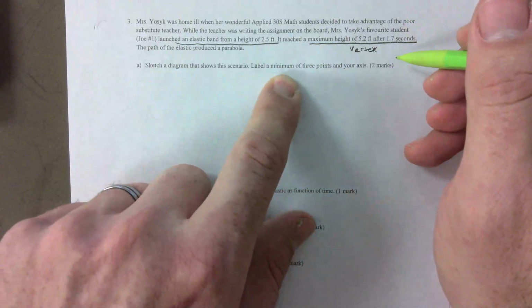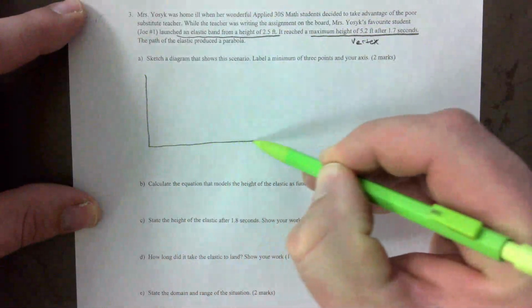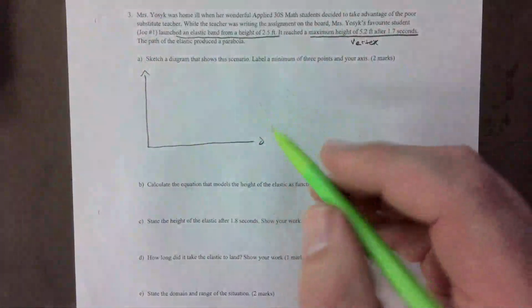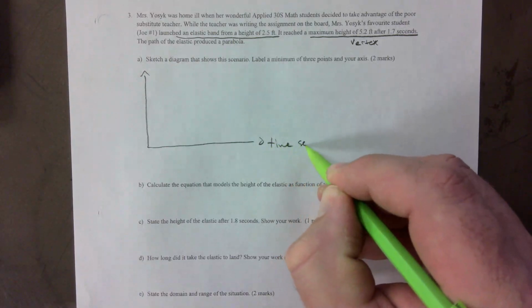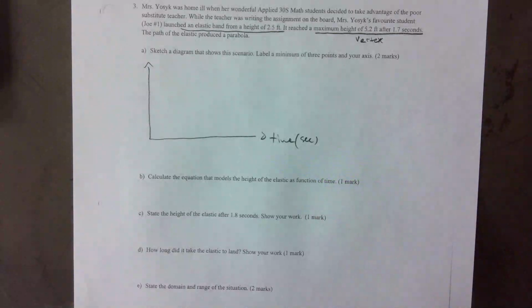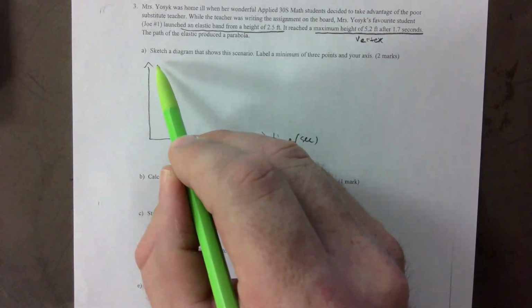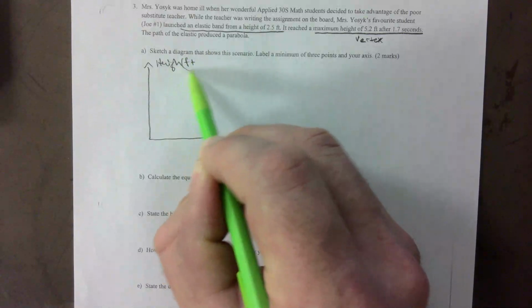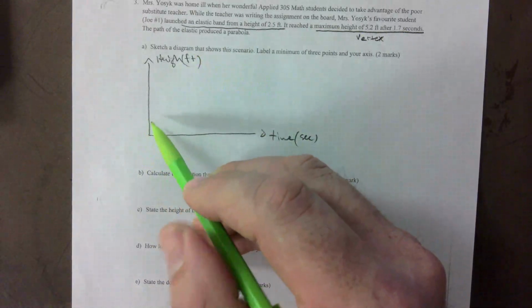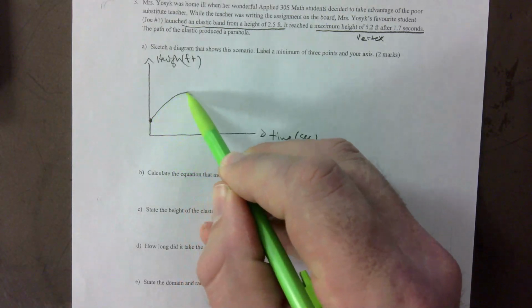Sketch a diagram that shows the scenario, label 3 points. You should know by now, why do I need 3 points? Because that's the minimum required for a regression. So we have time in seconds. Doesn't have to be, honestly. It's not about the graph. It's about the points in this case. And then this is height in feet. And so I'm starting at 2.5 feet. And I reach a maximum height right there.